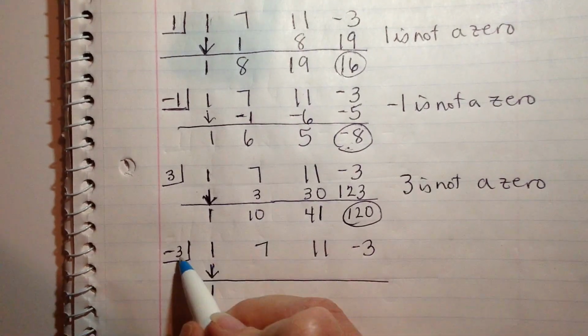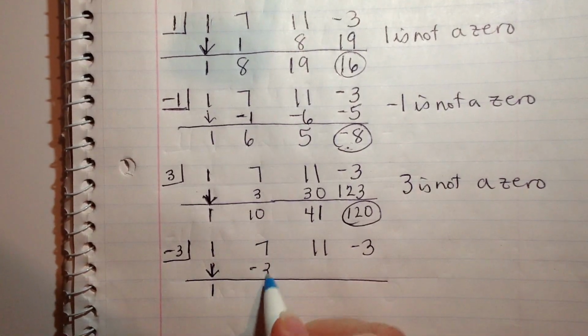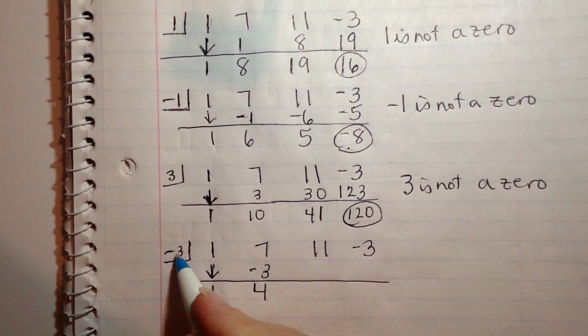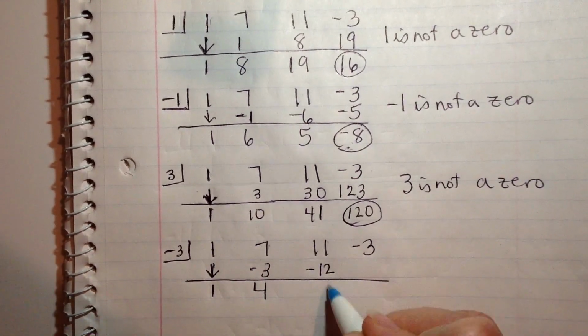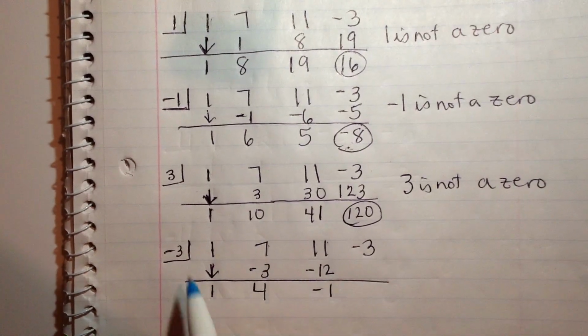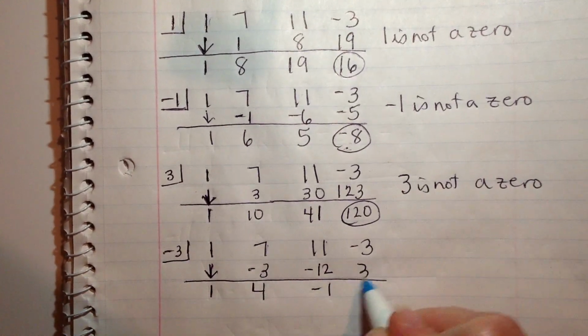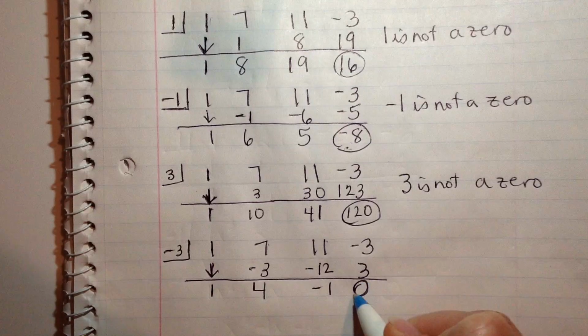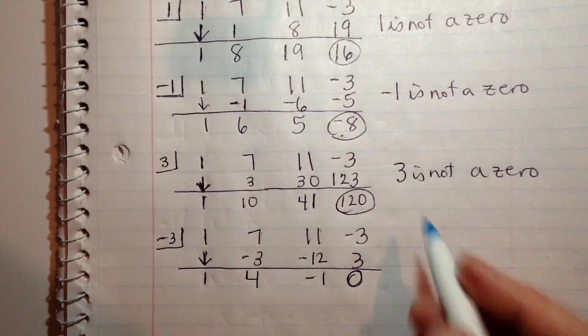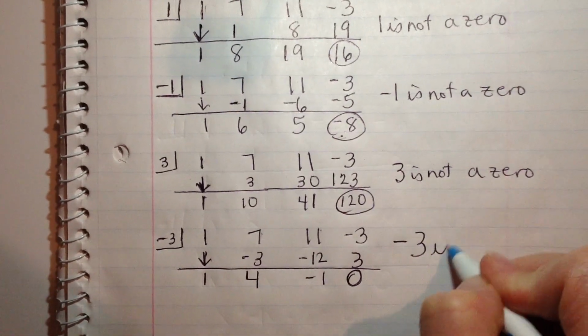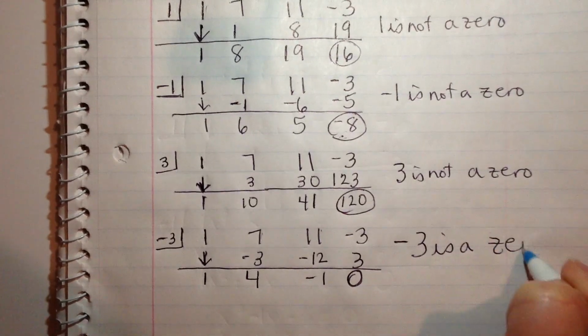Negative 3 times 1 is negative 3. Add, you get 4. Negative 3 times 4 is negative 12. Add, you get negative 1. Negative 3 times negative 1 is positive 3. Add, what do we get? 0. Finally, negative 3 is a 0.